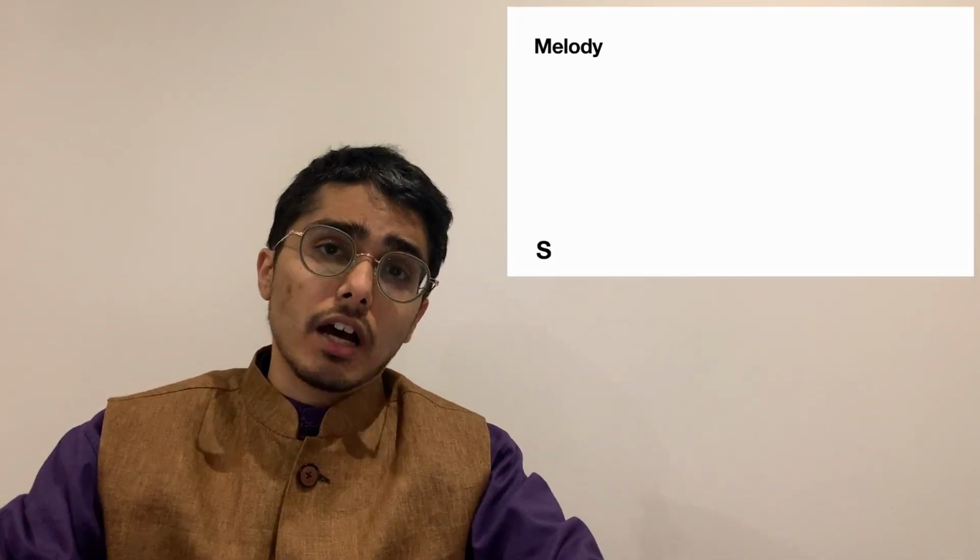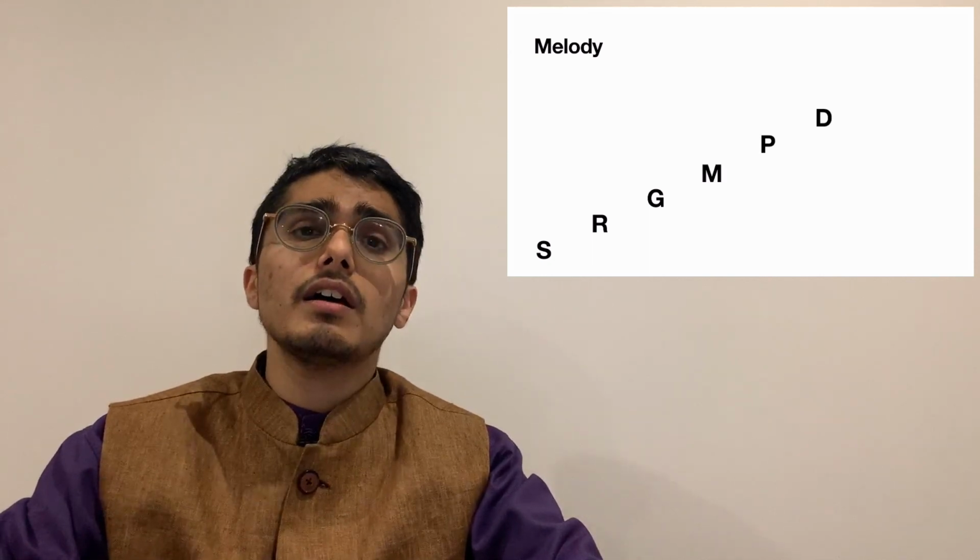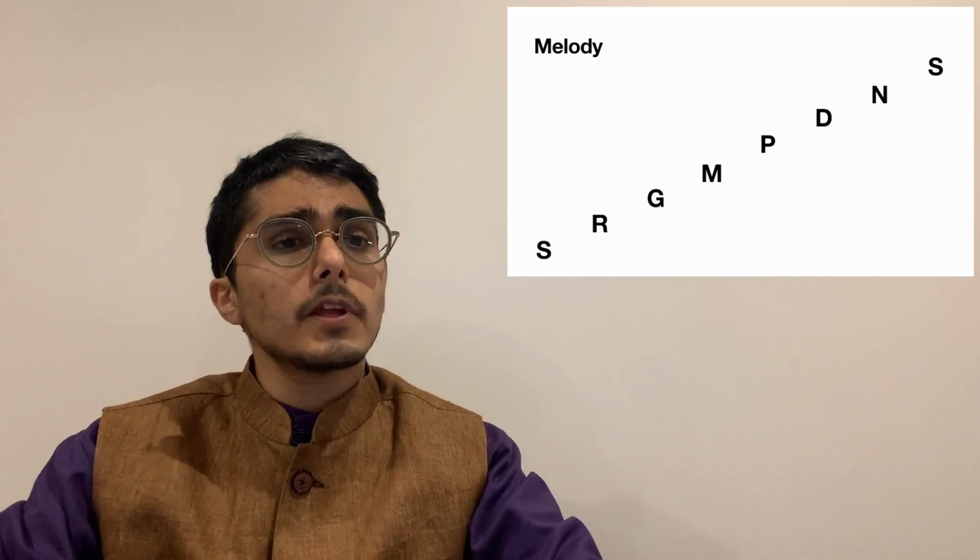Let's start by going through the building blocks of this type of music. Sur and Tal, melody and rhythm. First, for melody, the musical notes in Hindustani music are Sa re ga ma pa da ni sa. And on the way down, this would be Sa ni da pa ma ga re sa. This is similar to solfege in the Western music tradition. Of course, this would be do, re, mi, fa, sol, la, ti, and do.